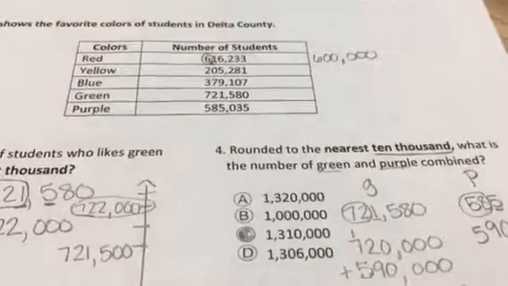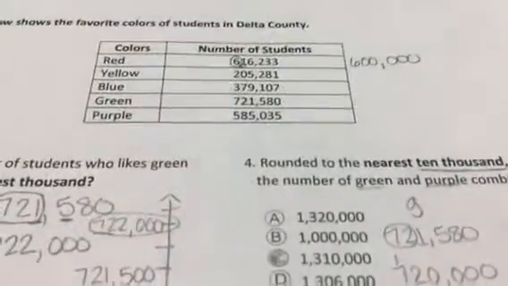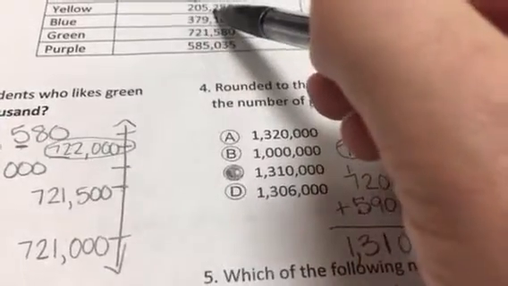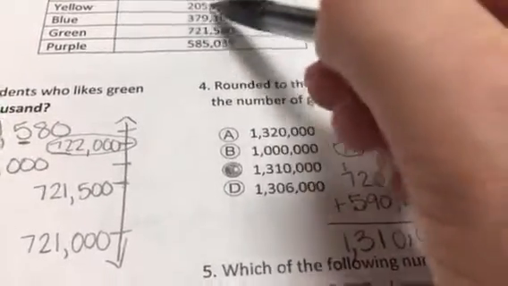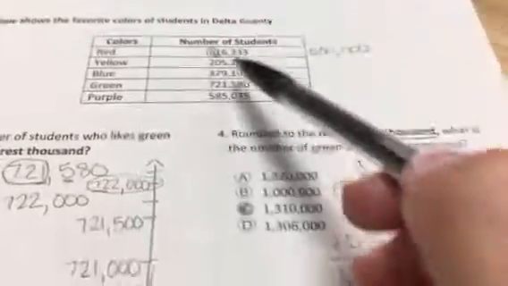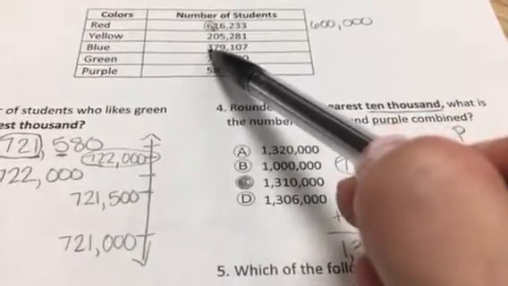Alright, so far red rounds to 600. So down here I'm going to bubble in red. Alright, let's look at yellow. Yellow, we have 205,000. Obviously, that's not going to round to 600,000. So next to yellow, we're going to put an X. Now let's look at the blue. The blue is at 300,000. So obviously, that's not even close to 600,000. So for blue, we're going to put an X.